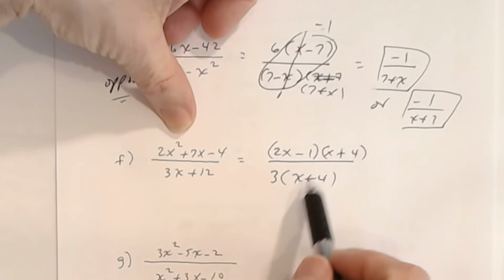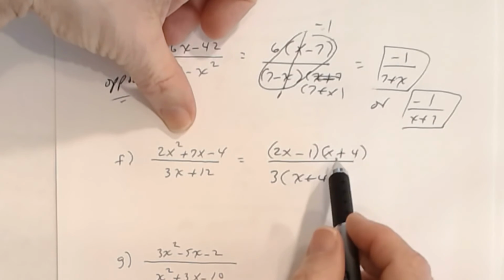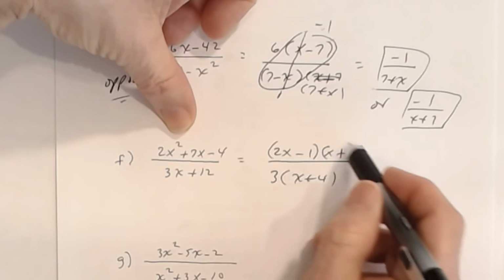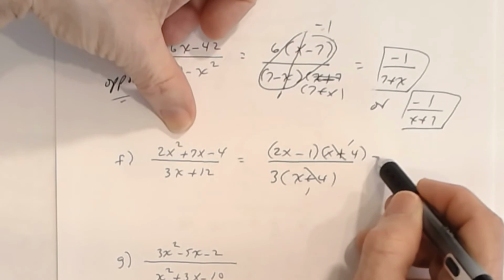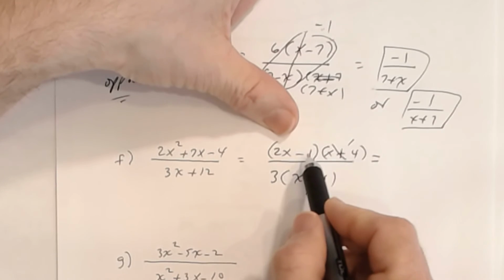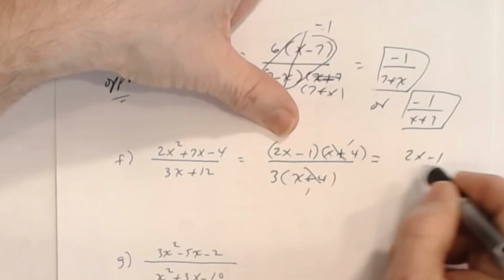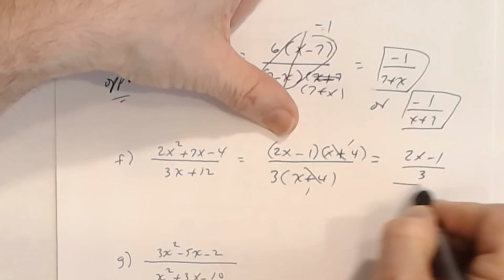Now do you see what you can reduce? You have common factors, right? So you say, that's 1, and your answer is 2x minus 1 times 1 is 2x minus 1. 3 times 1 is 3. And there's your answer.